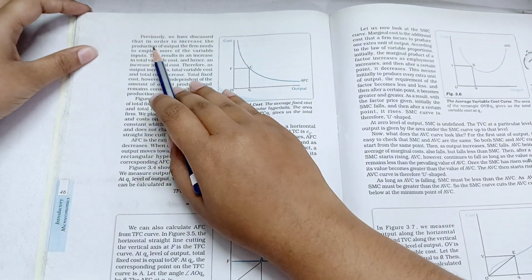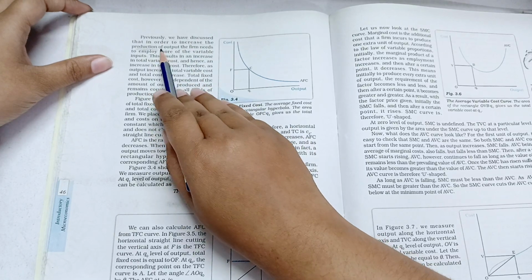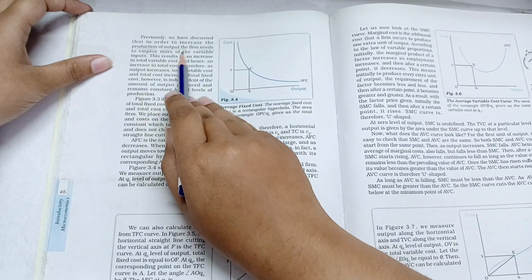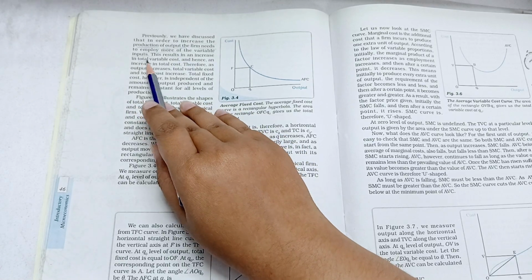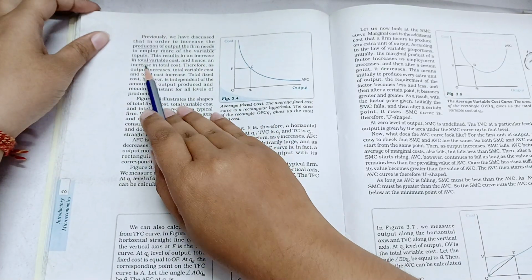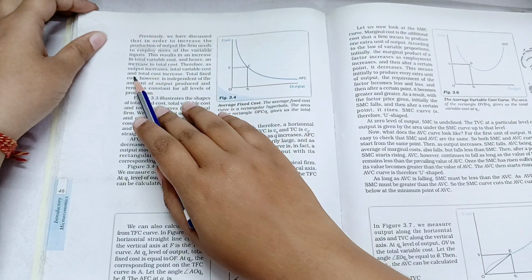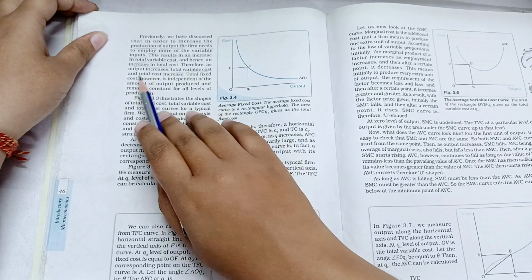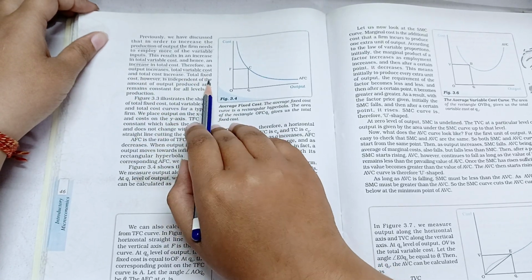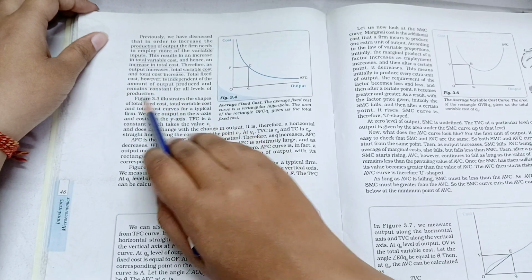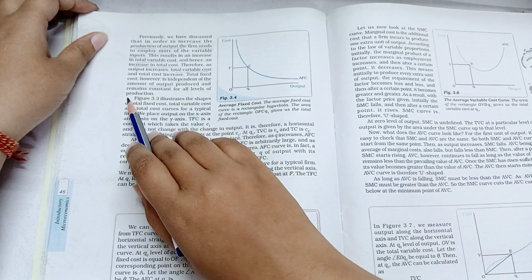Previously, we have discussed that in order to increase the production of output, the farm needs to employ more of the variable inputs. This results in an increase in total variable cost and hence an increase in total cost. Therefore, as output increases, total variable cost and total cost increase. Total fixed cost, however, is independent of the amount of output produced and remains constant for all levels of production.